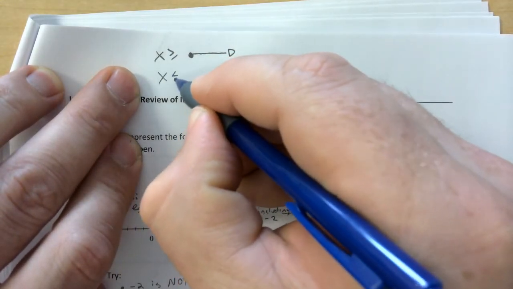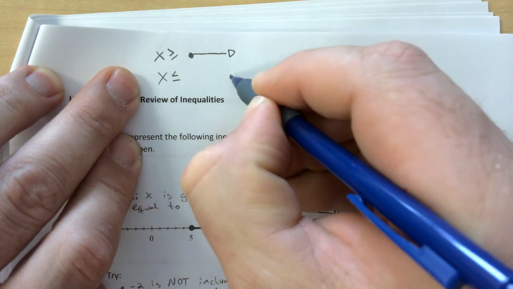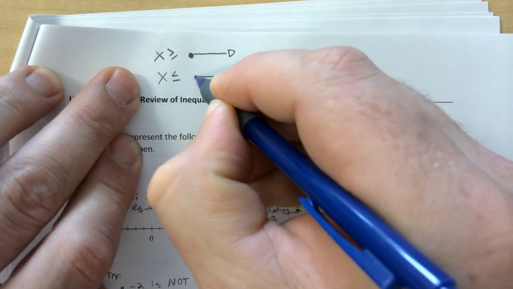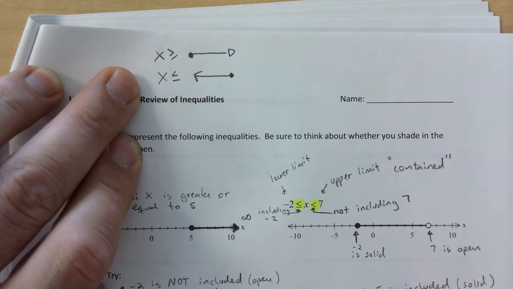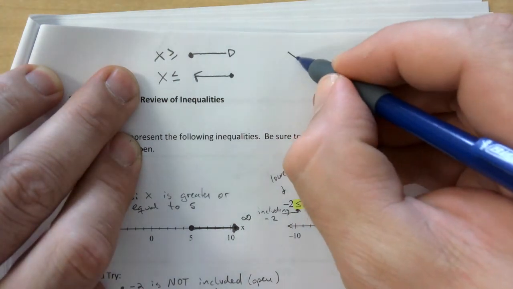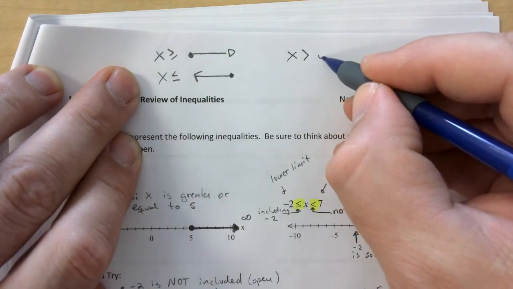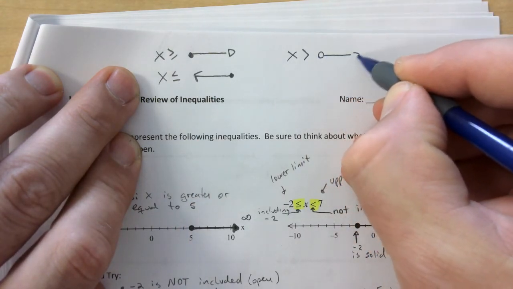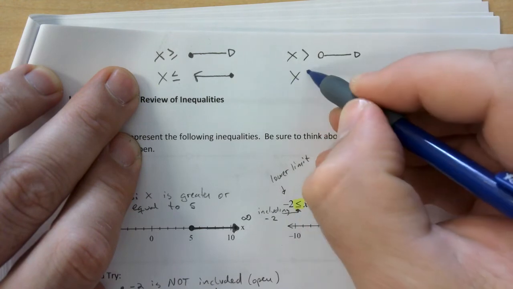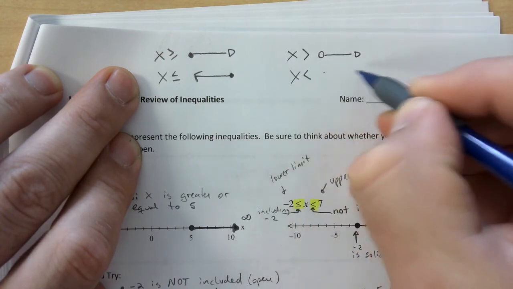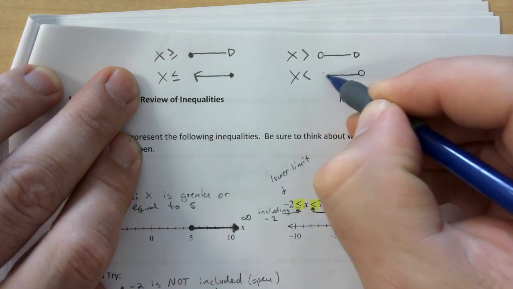If it's x is less than or equal to, it would go this way and it's solid. If it's just x is greater than without the equal sign, it would be open that way. If x is less than, it would be open, but coming to the left.